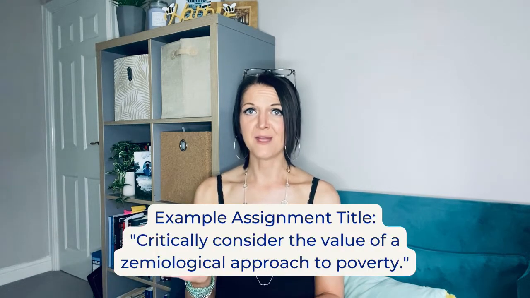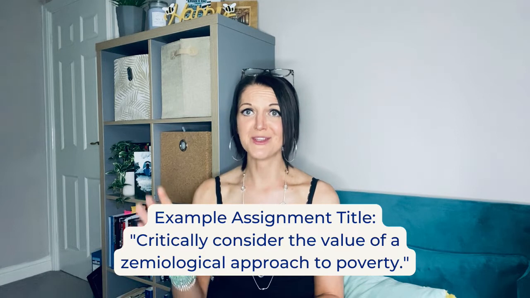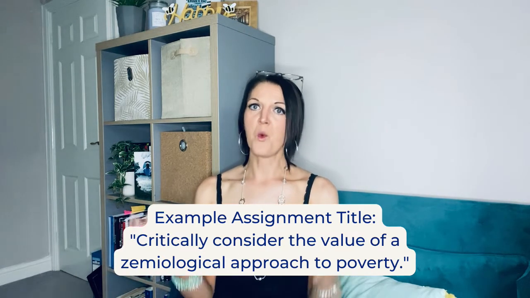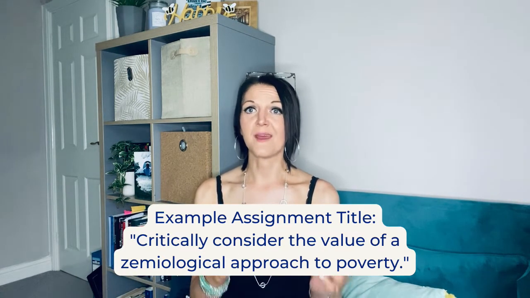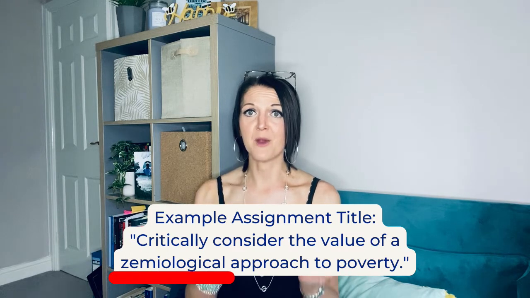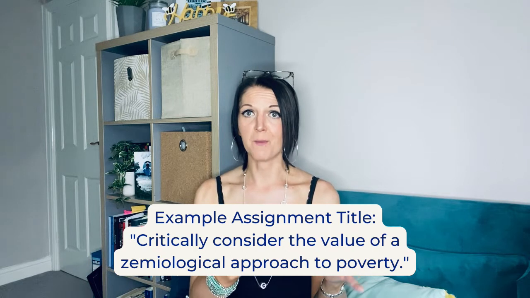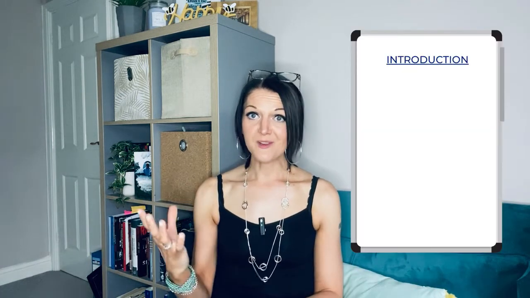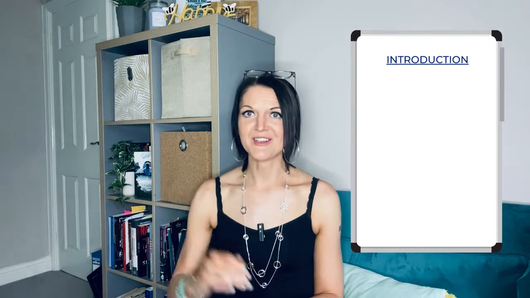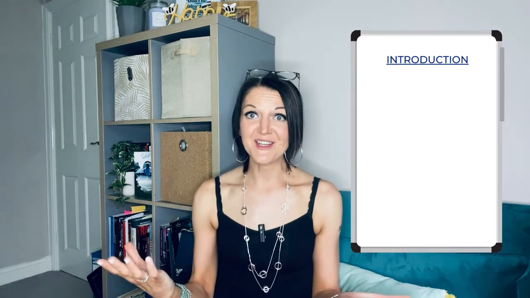Here's the question. Critically consider the value of a zemiological approach to poverty. Okay, so what this assignment is asking you to do is make a judgment about the value of a theory, zemiology, in making sense of a social problem, poverty. So how should your assignment begin? Your assignment should begin with an introduction. What needs to be in the introduction?